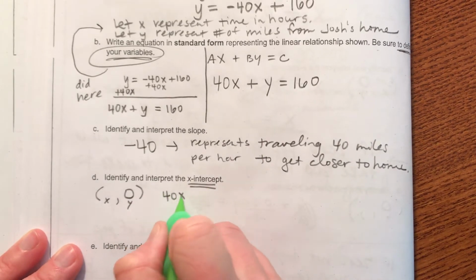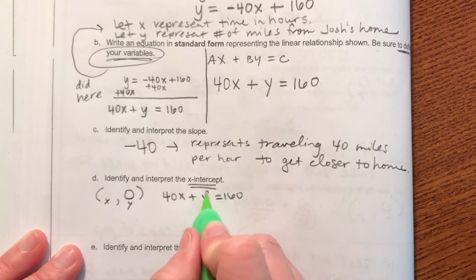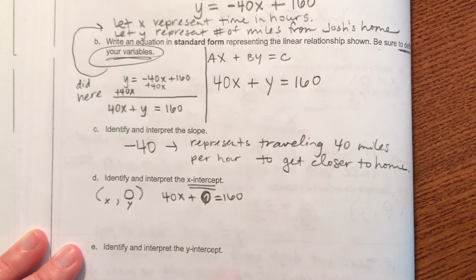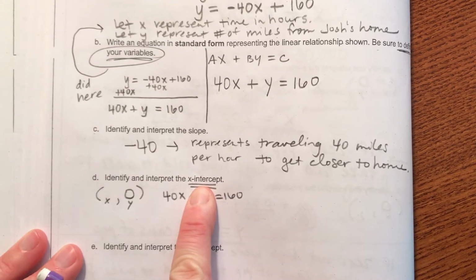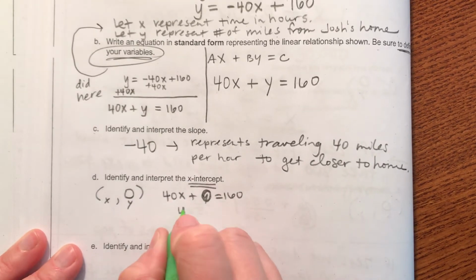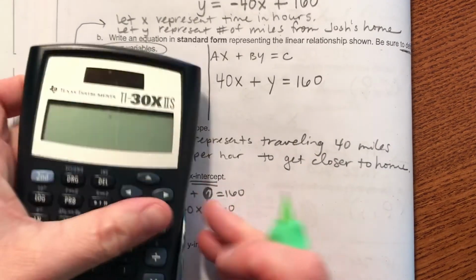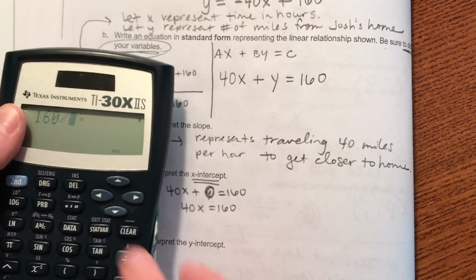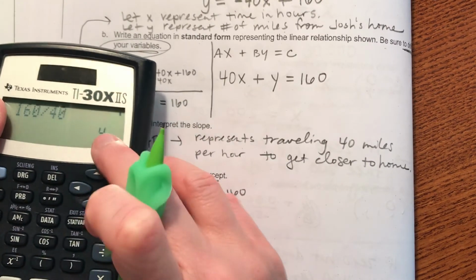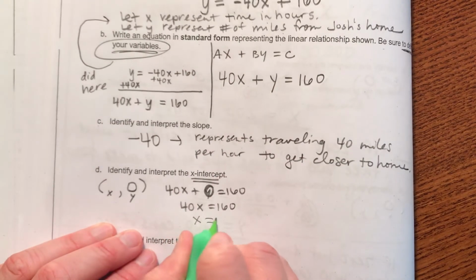So if 40x plus 1y was set equal to 160, if I put a 0 in for the letter y, then that means 40x will equal 160. If 40x is equal to 160, what's 1x? Well, let me get out my calculator here. 160 divided by that coefficient of 40 is going to be the number 4. So x is equal to 4.